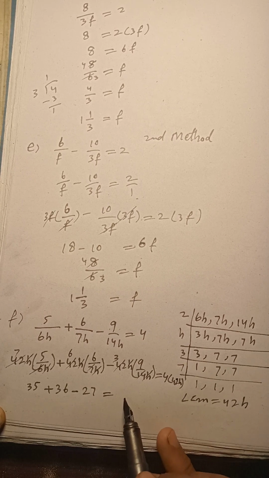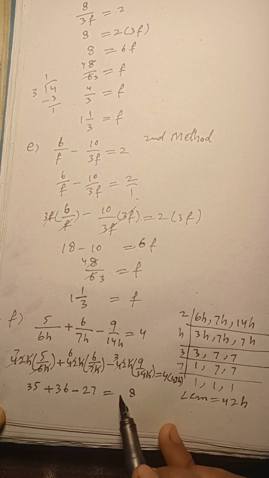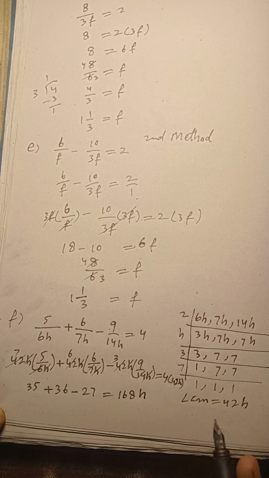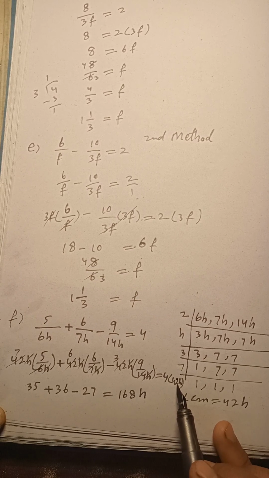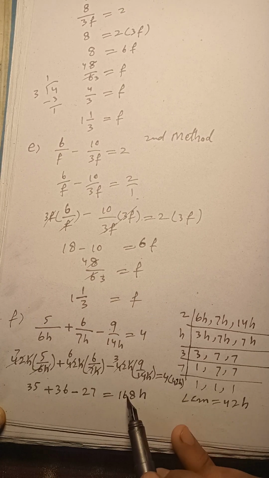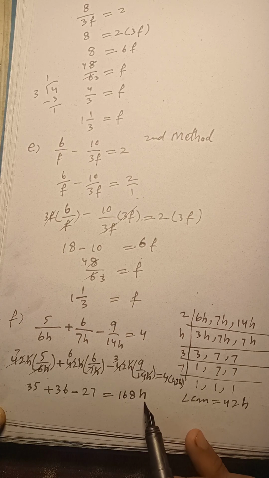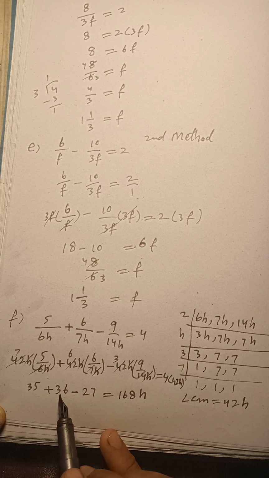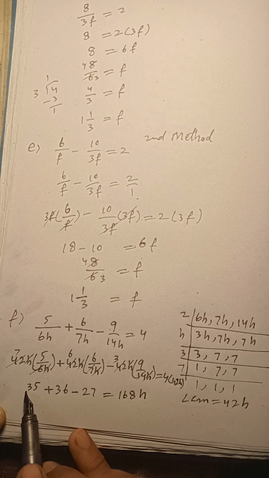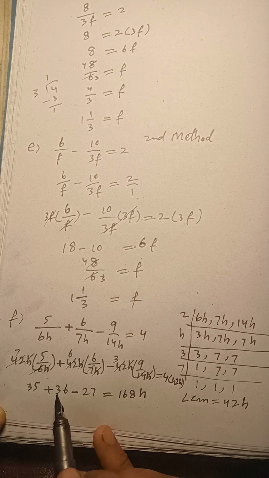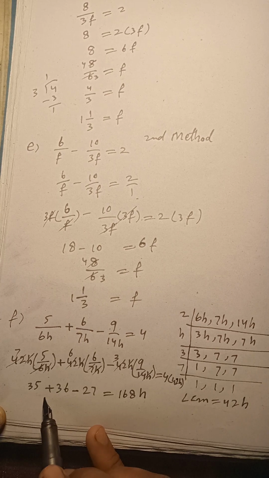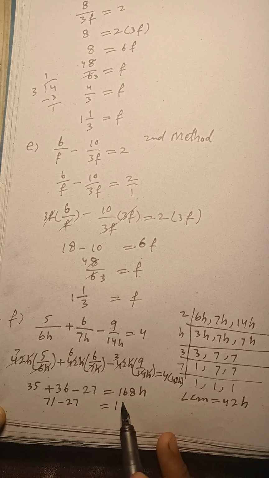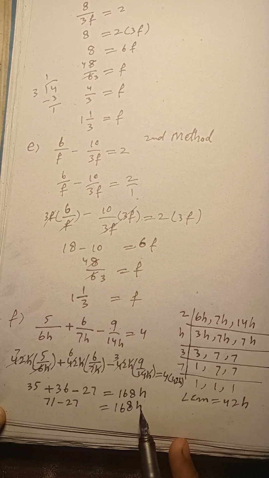Answer is 4 2s are 8 and 4 4s are 16, 168h here. Now you see both of these have the same sign, so they will be added, and after adding 35 and 36, the answer will be 71 minus 27 is equal to 168h.